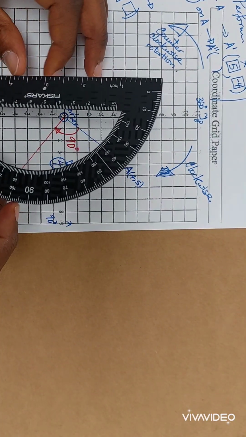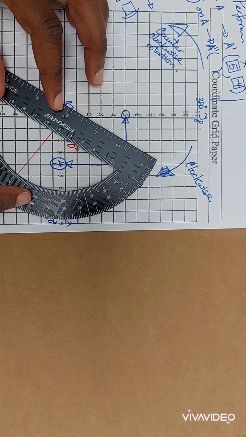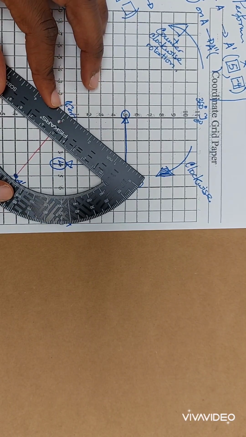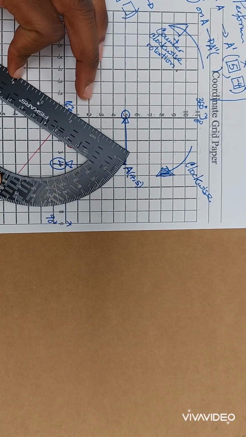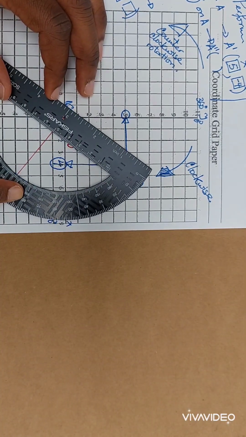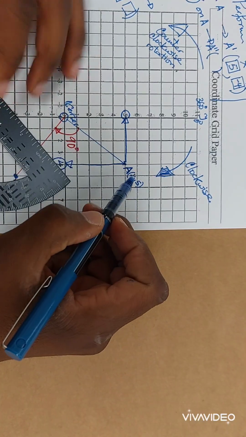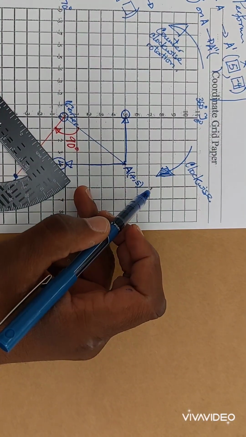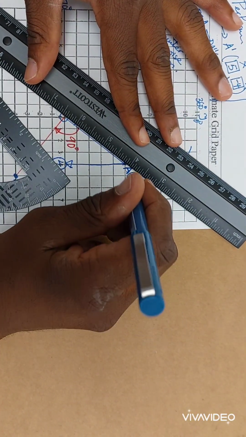Okay, so remember to measure the angle, you put the center of the protractor at the center of rotation. You adjust the protractor so that the 0 line is on A. Okay, so center, and then let's make an extension of this line of A so that we can see how it touches the protractor.